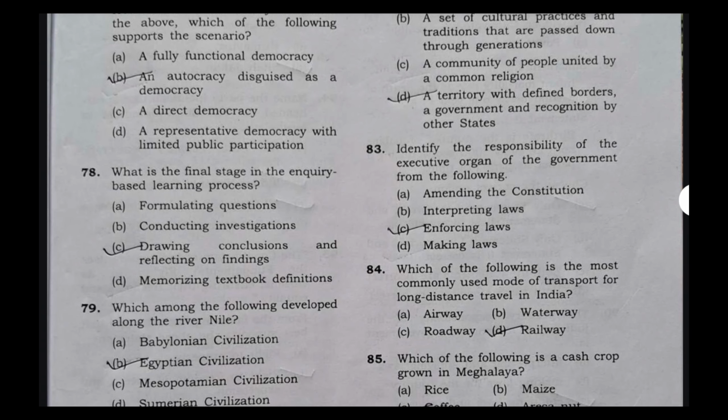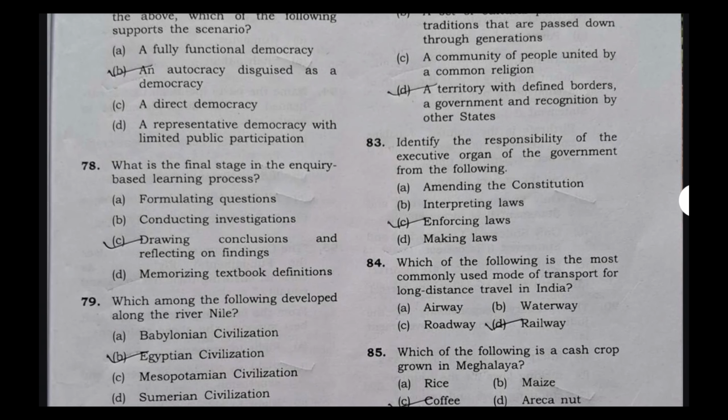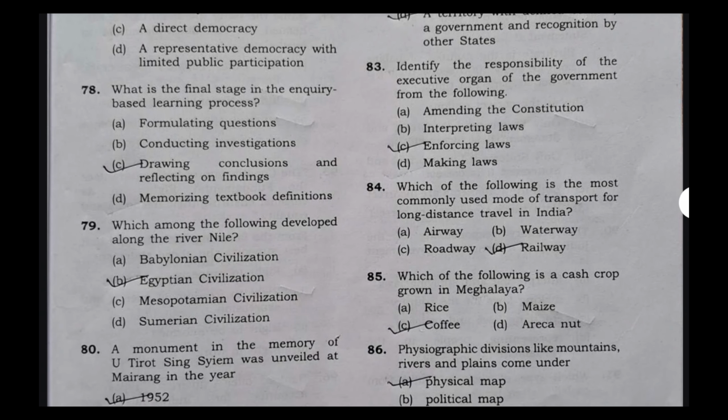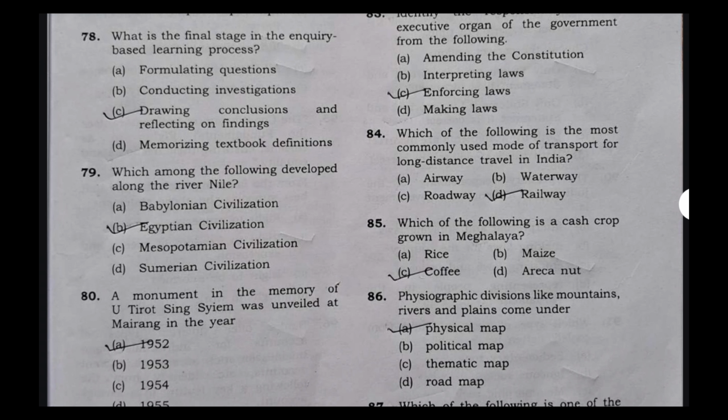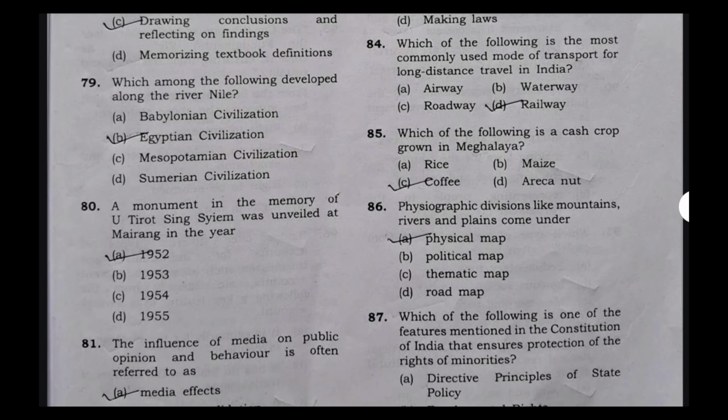Identify the responsibility of the executive organ of the government from the following. The answer is option C, enforcing laws. 84. Which of the following is the most commonly used mode of transport for long distance travel in India? The answer is option D, railway.